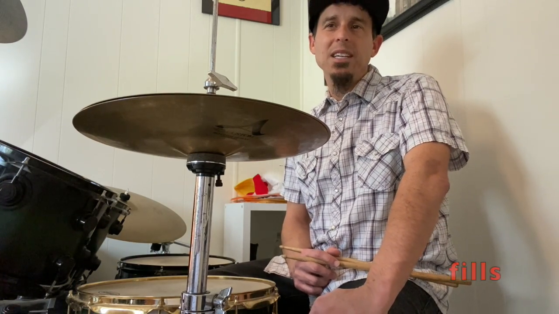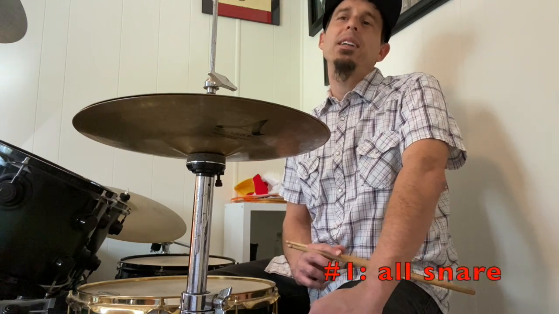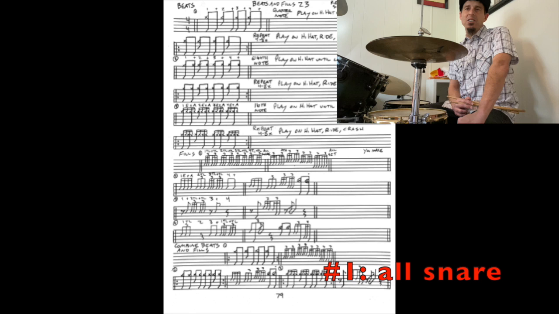All right, let's do some fills. We're going to have 4 examples here, and what we'll do for each of these is start off on our snare with a particular rhythm. We're going to move that rhythm to the drum set and arrange it somehow on the drum set. And then the third part is for you to make up your own drum fill using those rhythms and writing it on the staff. Okay, let's talk about number 1.